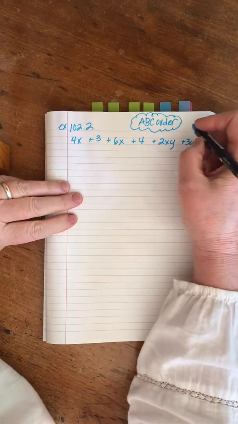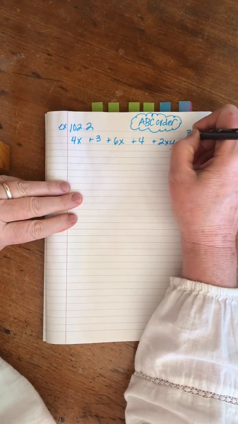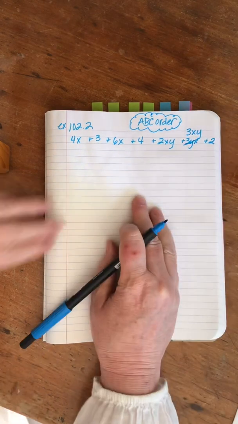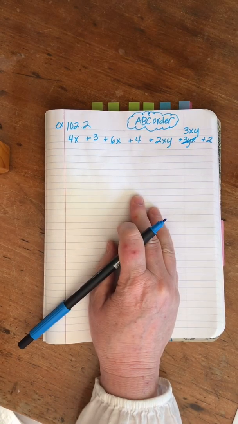All right, so I'm going to rewrite this one. I'm just going to cross it out. I don't want to write the whole thing over again. Here, I'm going to double check it and give you a better chance to copy.